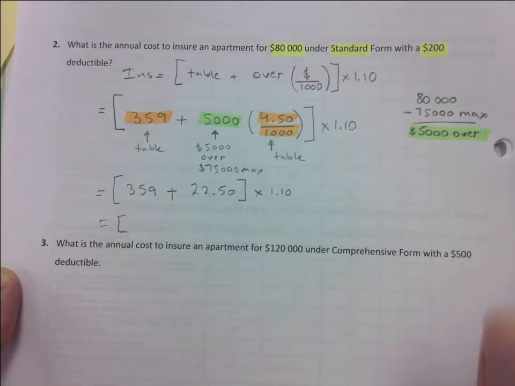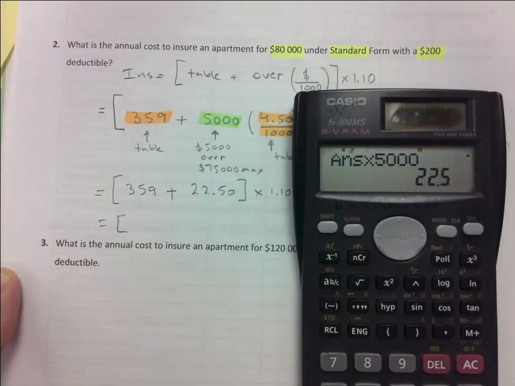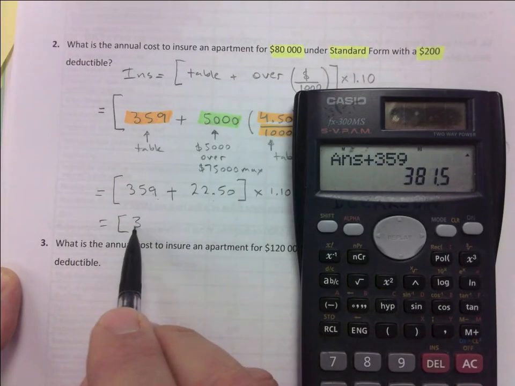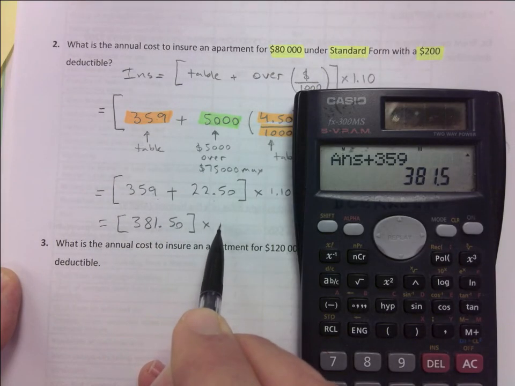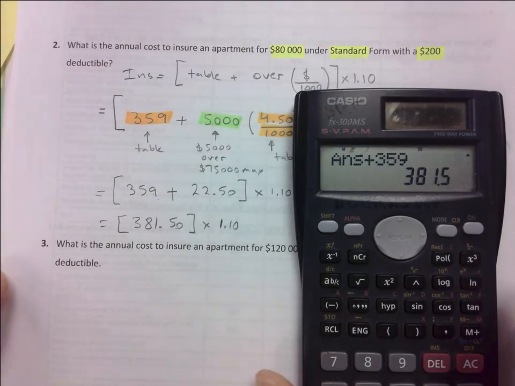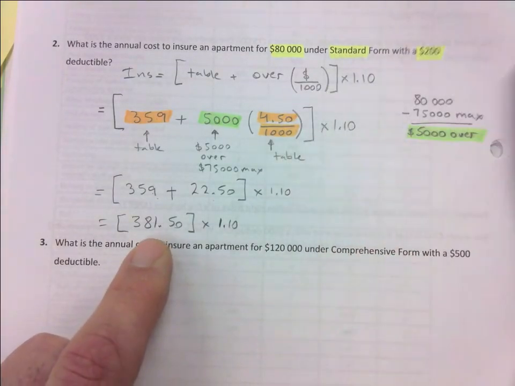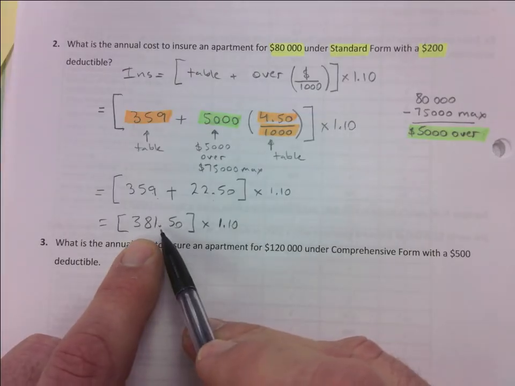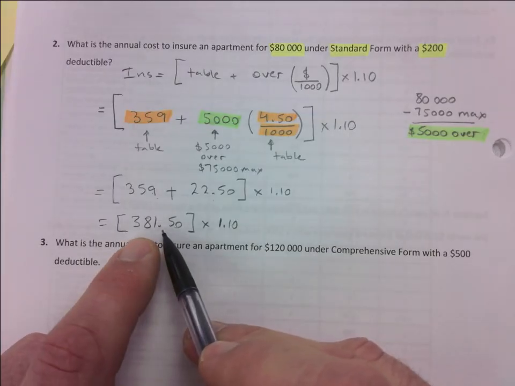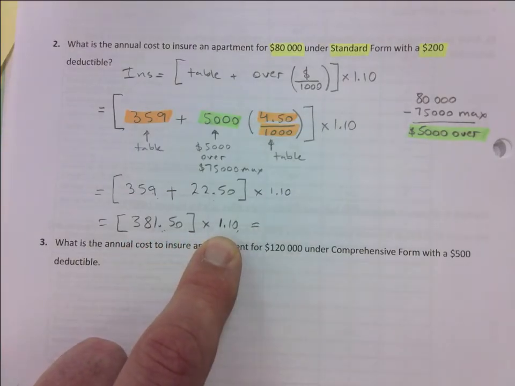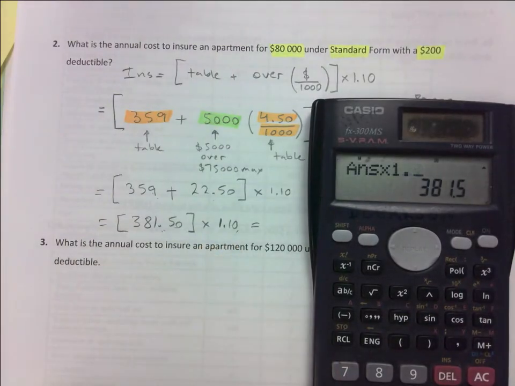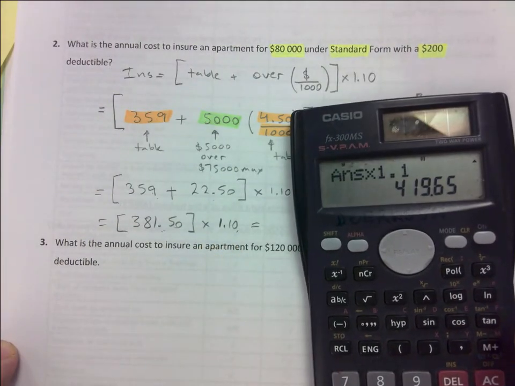I'll just use my calculator. I still have 22.50 on there, so I'm going to go plus 359. That's 381.50. And that gets multiplied by 1.10. This would be a $500 deductible policy, but because I want that $200 deductible, I need to multiply by 1.10. So I go times 1.10. That's $419.65.